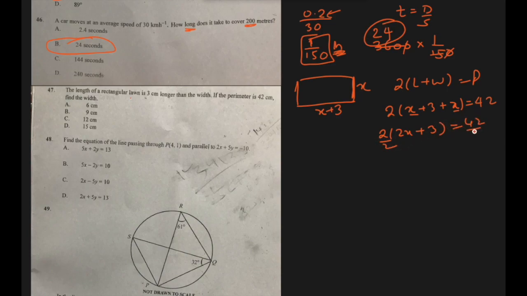Divide this by 2, divide by this 2, so that this 2 goes off. It is 21. 2x plus 3 equal to 21. 2x equal to 21 minus 3, which is 18, divided by 2. X will be 18 divided by 2, which is 9. Width is 9.